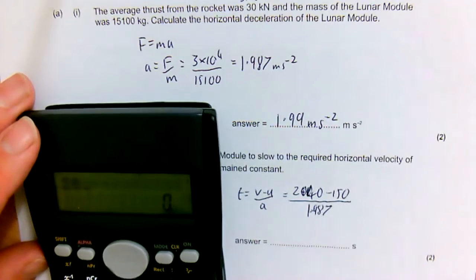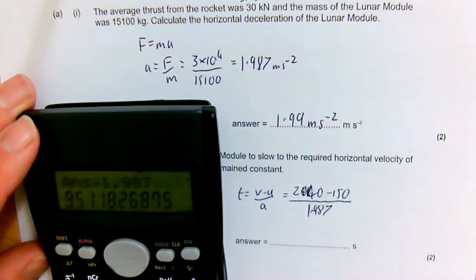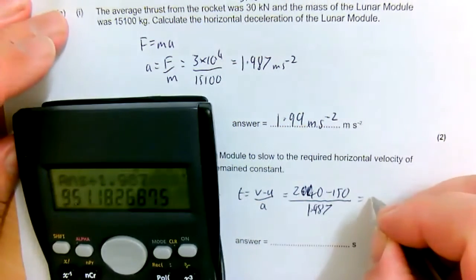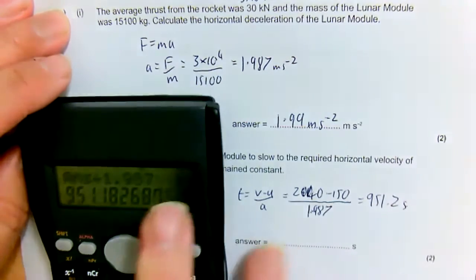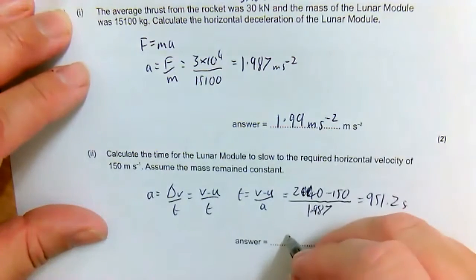So 2040 minus 150. So you change the speed to 1,890 meters per second, divided by 1.987, tells you it takes 951.2 seconds. So I would say my answer, well, I've got three significant figures, so it'd be 951 seconds.